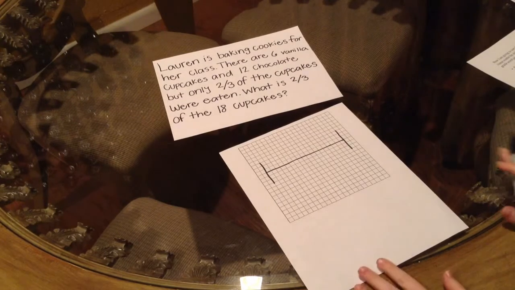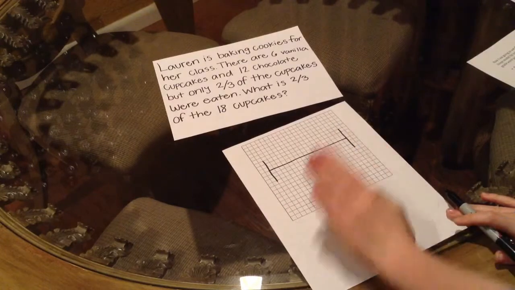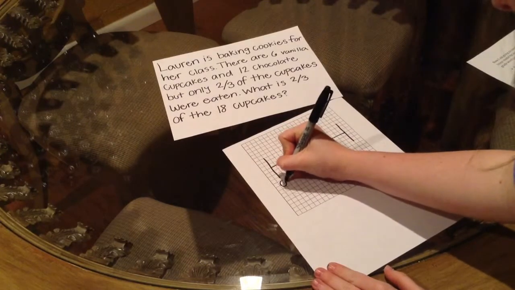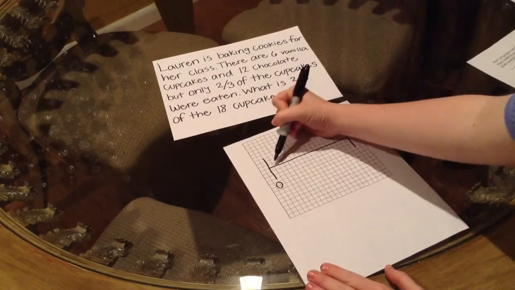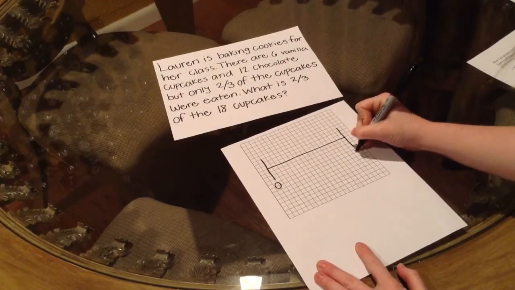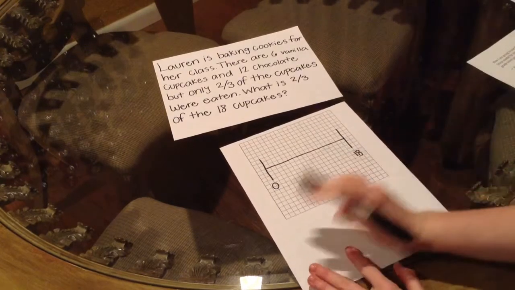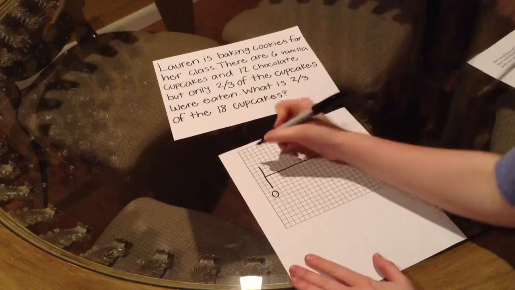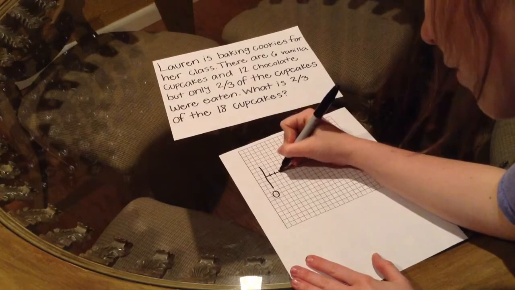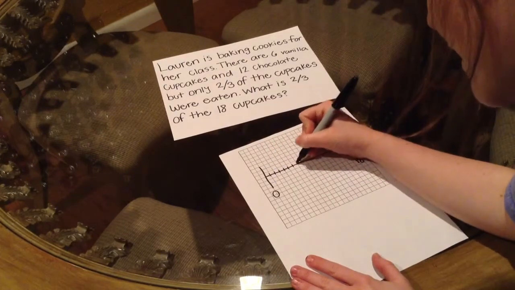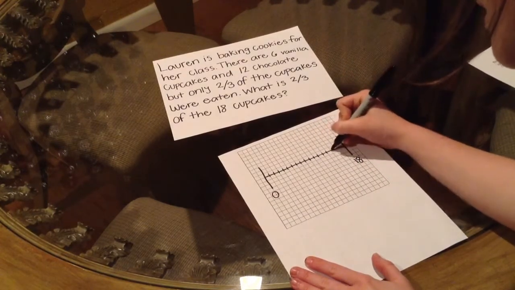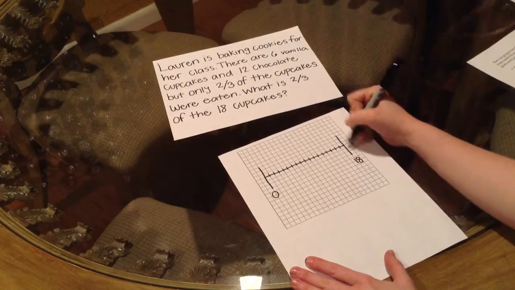So first I have my line already drawn out, but I don't have anything labeled. So I know that on the far left-hand side, it always starts with a 0. And I counted 18 squares in between until I got to this line, which is 18. So we have our 0 and our 18. I'm going to add little tick marks to represent each number in between. So we have 1, 2, 3, 4, 5, 6, 7, 8, 9, 10, 11, 12, 13, 14, 15, 16, 17, and 18 is the last one.